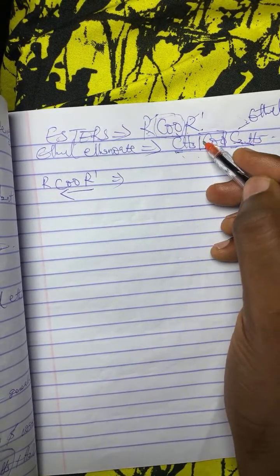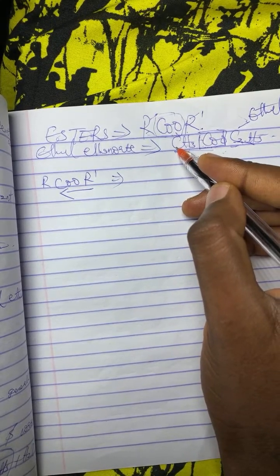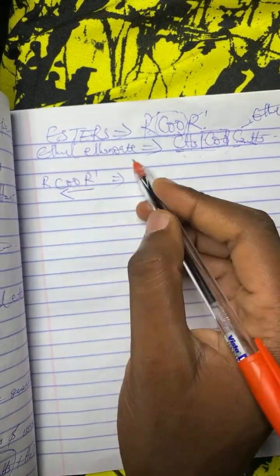And then I will take methyl and I add another carbon atom to methyl to form another ethanoate. So that's why we have ethyl methanoate.